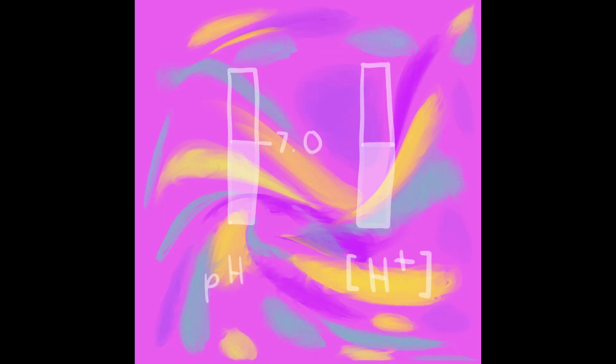The pH and the concentration of hydrogen have an inverse relationship. When there's more hydrogen in a solution, the pH lowers and the molecules in that solution are more likely to bump into a hydrogen and bond with it, which makes it act as a base. When there's less hydrogen floating around, the pH rises and the molecules in a solution are less likely to bond with one, and they're also more likely to donate a hydrogen ion, making it act as an acid.